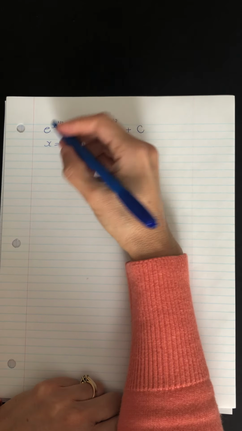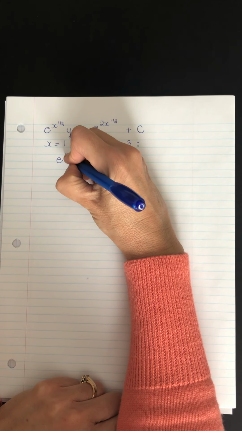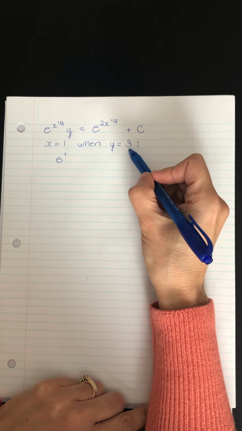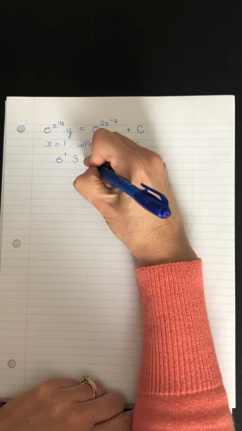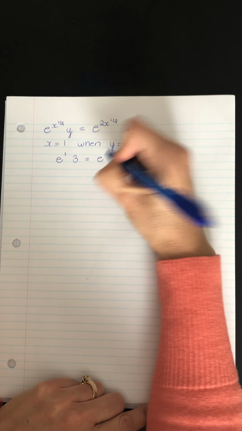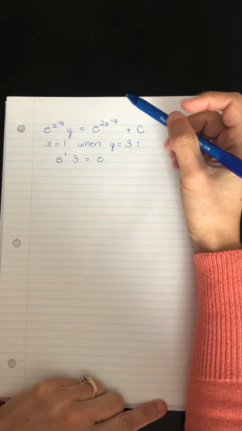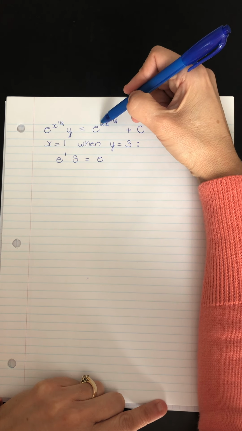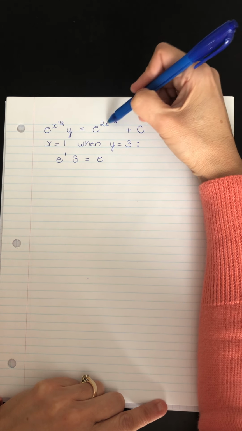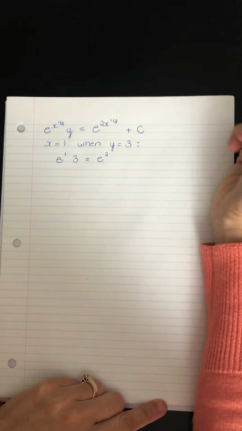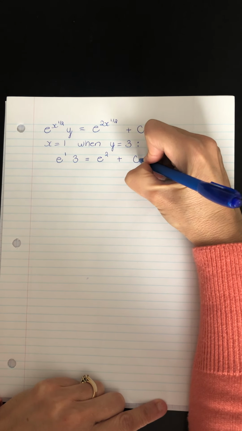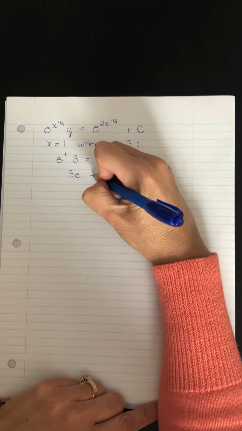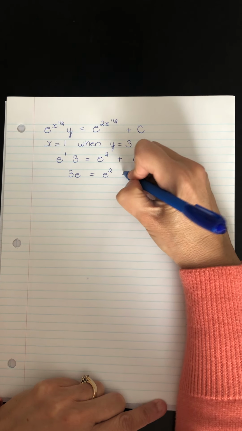So this is going to be e to the 1, which is the same as e, by the way, times 3 is, now what about here? E, and the exponent now will be 2 times 1, so e squared plus c. So we have 3e is e squared plus c.